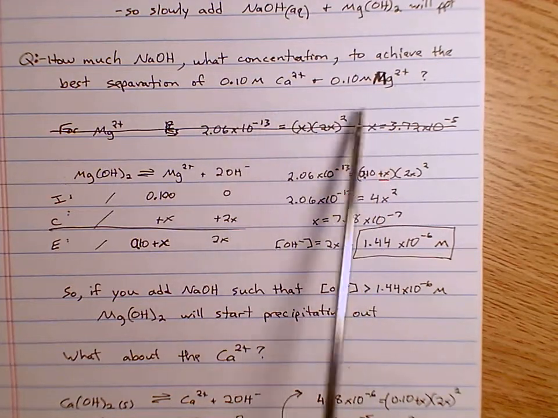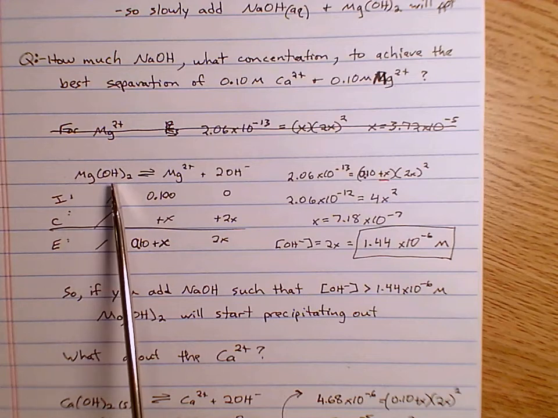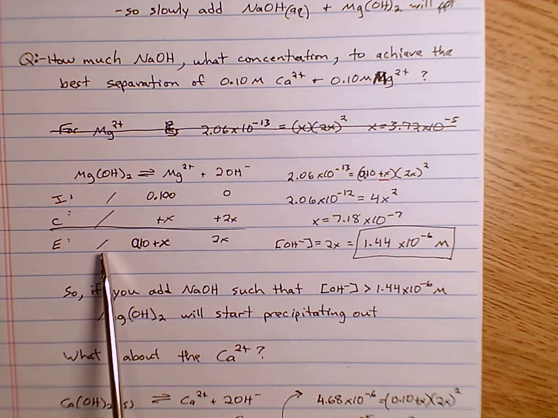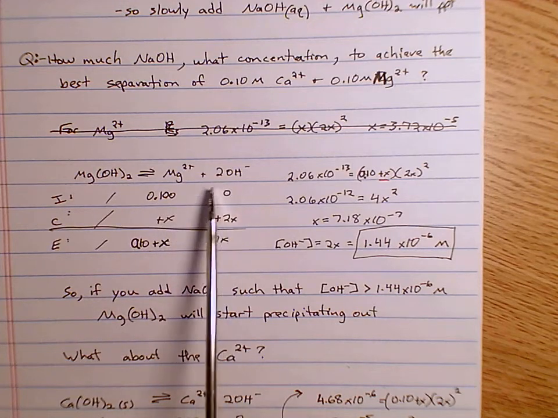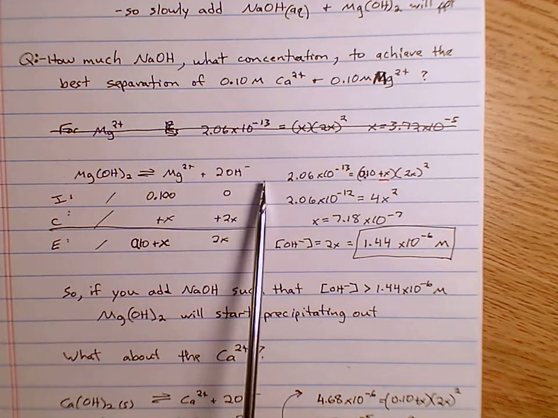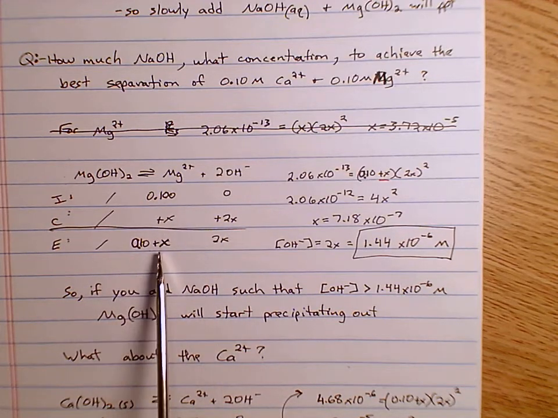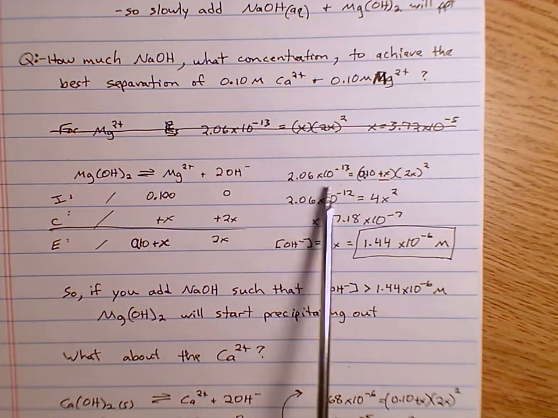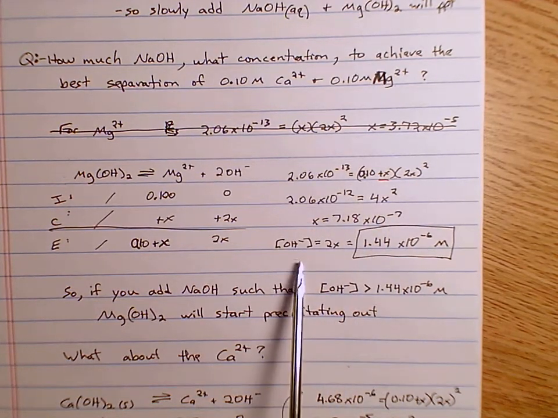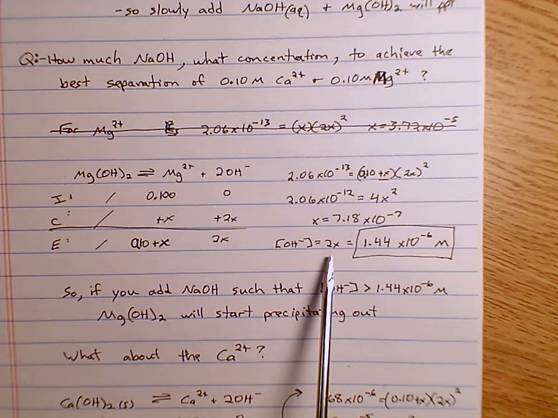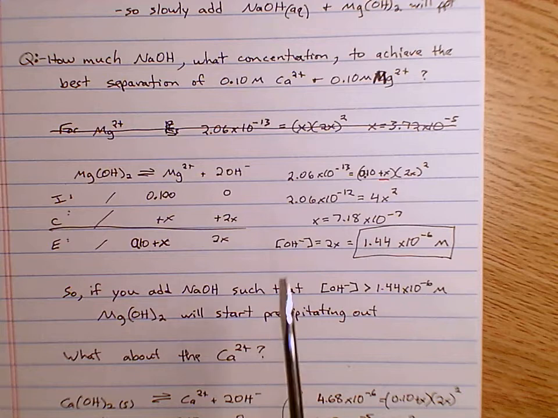So if we've got 0.1 molar of each solution, we need to set up the ICE table because, recall, this is a solid, therefore it's not in there, but our initial concentration of magnesium is 0.1 molar. We don't have any hydroxide. When this dissociates according to KSP, we get X and 2X, 0.1 plus X and 2X here. Plug in our KSP value for magnesium hydroxide, do our math, and we find the concentration of hydroxide is 2X, which is 1.44 times 10 to the minus 6th molar.